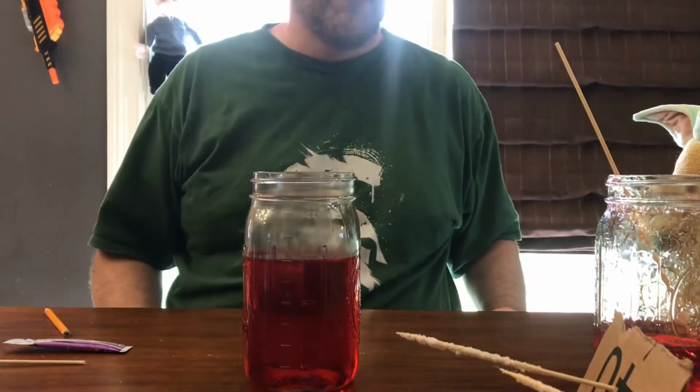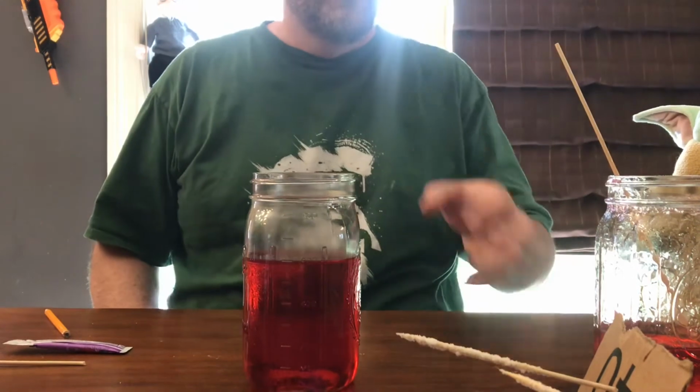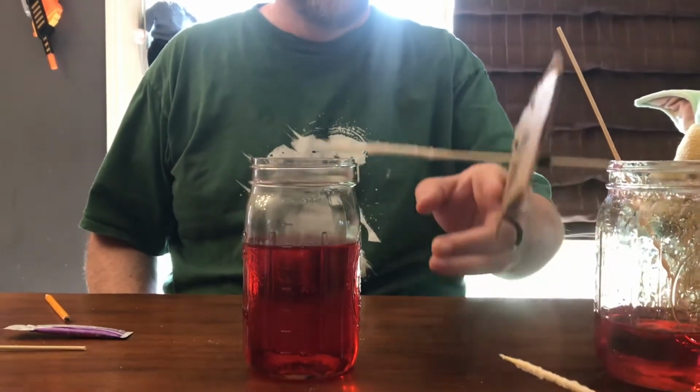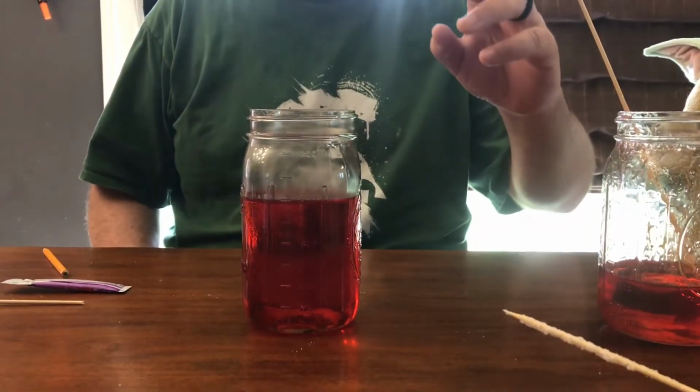Kool-Aid, and it smells just wonderful. After our last smelling experience. Oh yeah, this is much more pleasant.